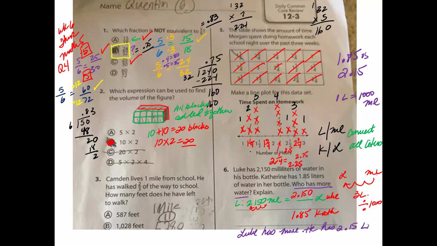He has 2.15 liters. And you need to write the whole thing down. Do you understand? Last time we went over there, you didn't write everything down. She marked you down. Do you understand? Catherine has 1.85 liters of water. So you don't have to write exactly how I have it, but something similar to that, okay? Do you understand? Okay.